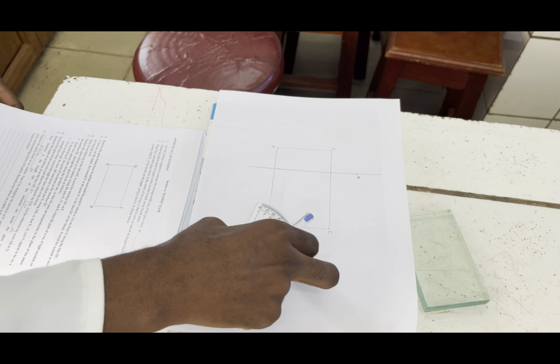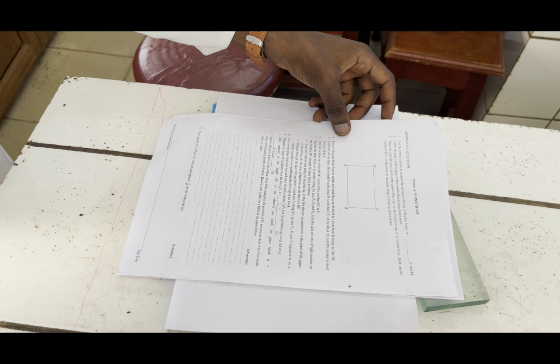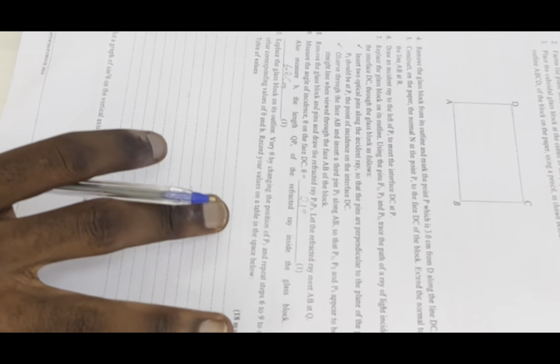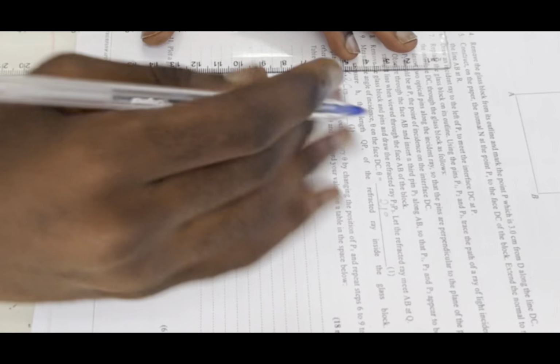Before varying the incident ray, for us to obtain different angles of incidence and hence different values of h, first of all, construct your table of values. This is what you are doing in the exam, exactly as I'm doing here.